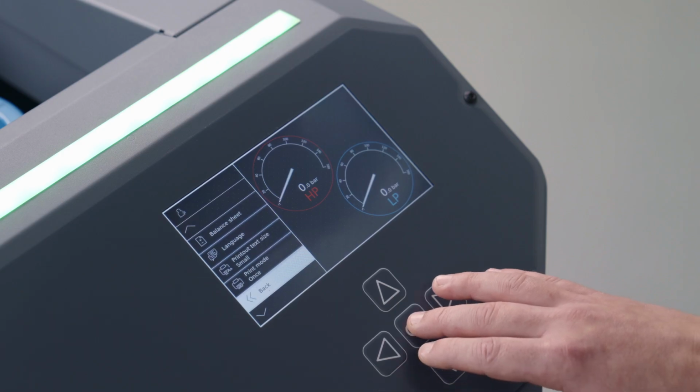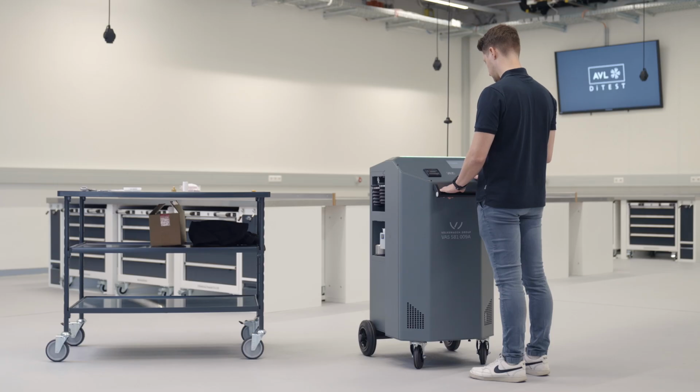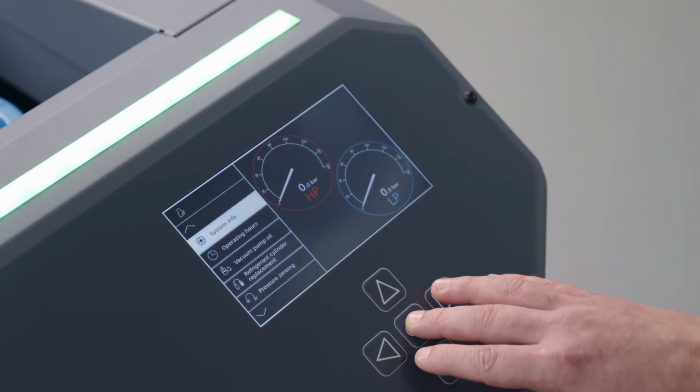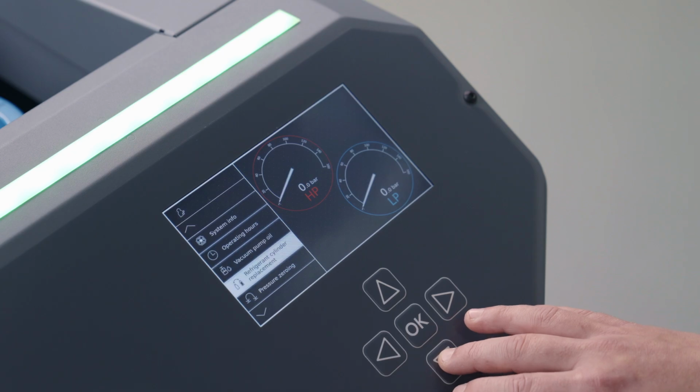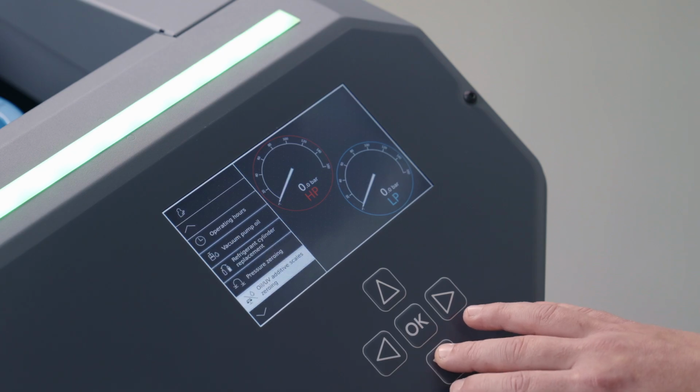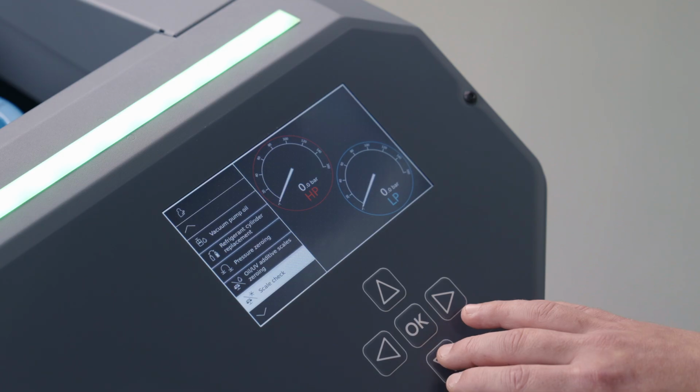In the maintenance selection, you can carry out the necessary device maintenance. Here you will find, among other things, the refrigerant cylinder replacement procedure, the linearity check of the scale, or the extended device check.